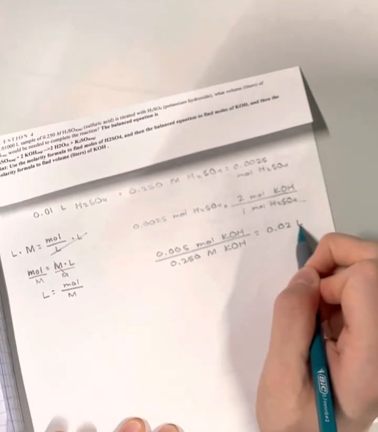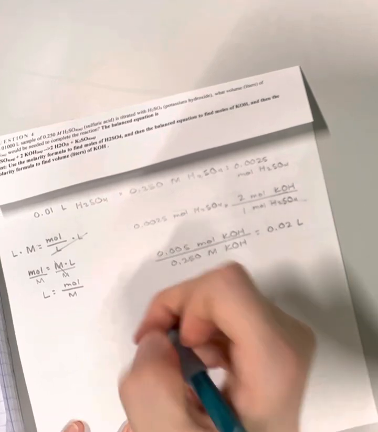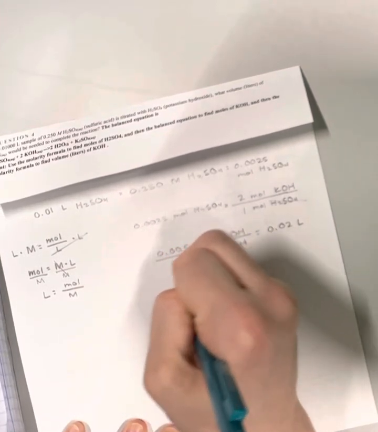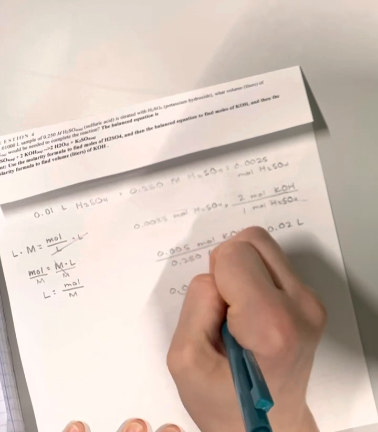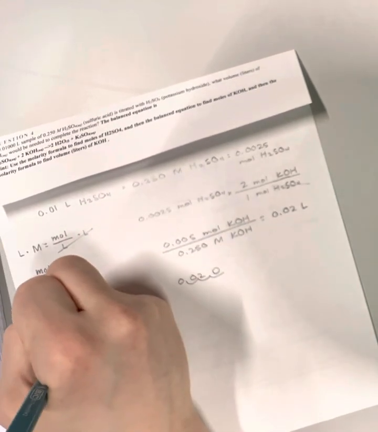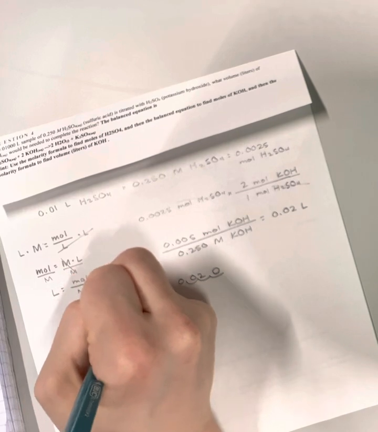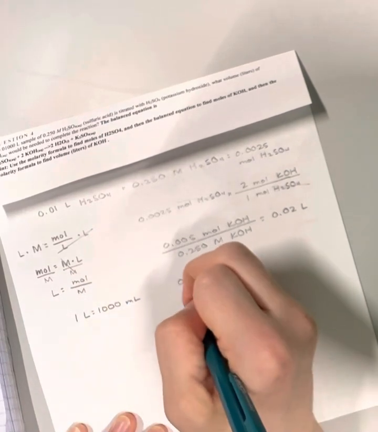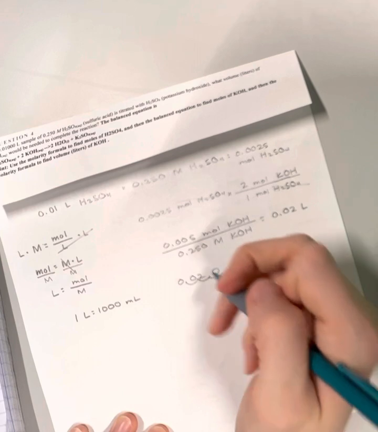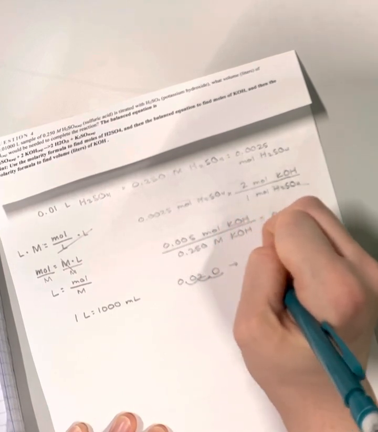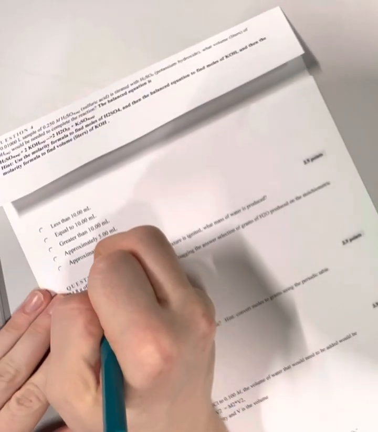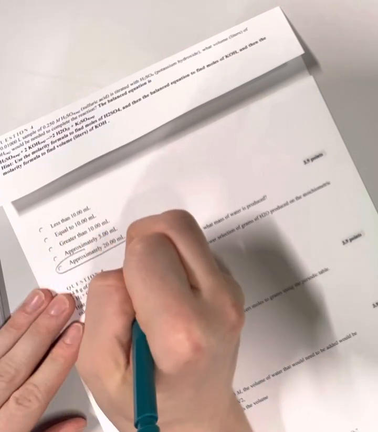And then you may be wondering, oh my gosh, 0.02 is not an answer choice. Did I do this wrong? No, you did not. This is in liters, and the answer choices are in milliliters. So all you have to do is 1, 2, 3, because you're multiplying by 1 liter equals 1,000 milliliters. So you can move that decimal place 3 times to the right, and that is going to give you 20 milliliters. And when you look at the answer choices, which are on the next page, you see that 20 milliliters is a correct answer choice, and you have solved the problem.